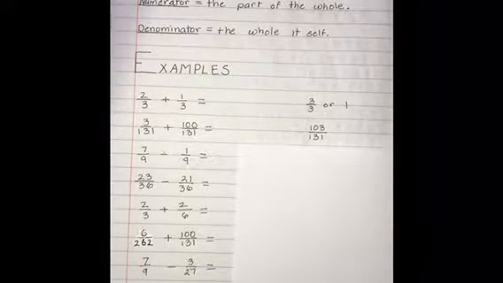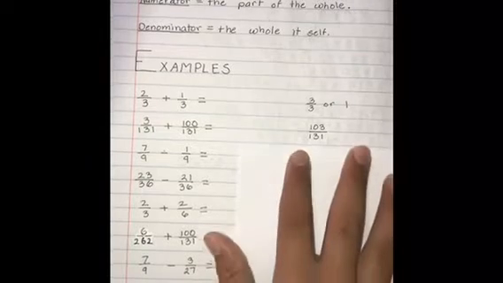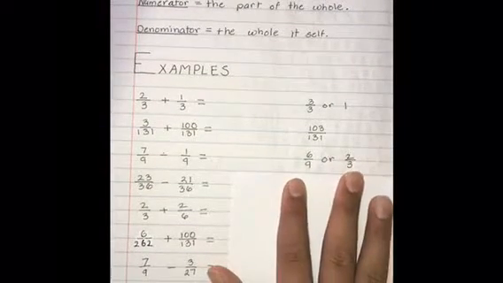Now I'm not going to show the answer for the next example. 7/9 minus 1/9. Which pretty much is as simple as adding, except you're subtracting the numerators. So the denominator again stays the same, and you subtract the numerators. So you should get 6/9 or 2/3.